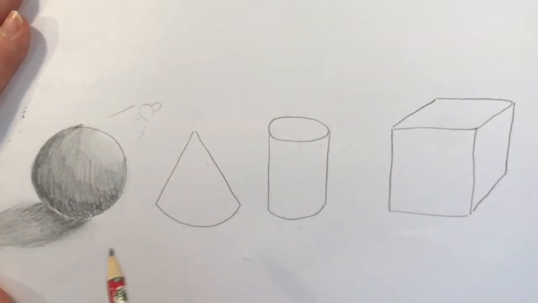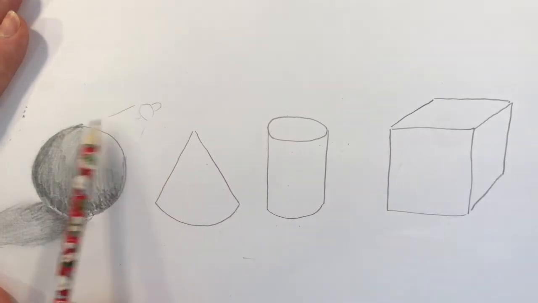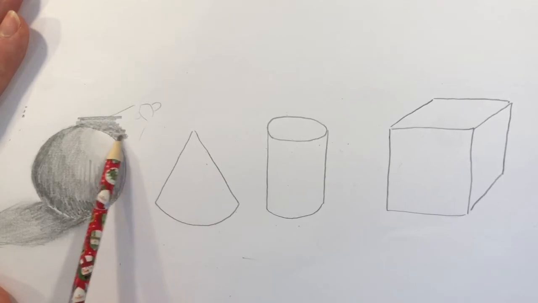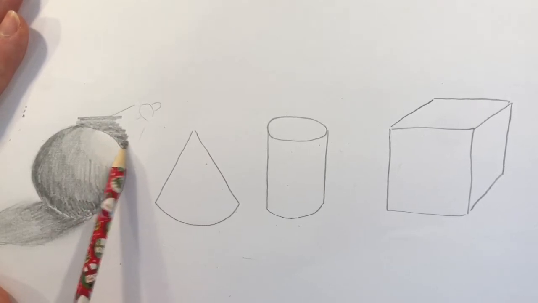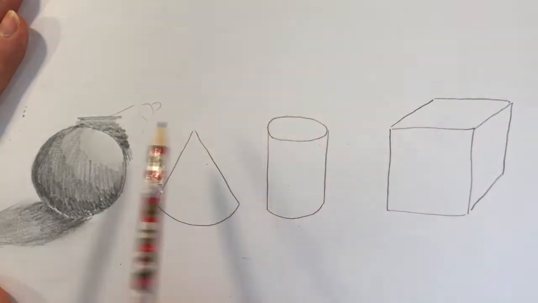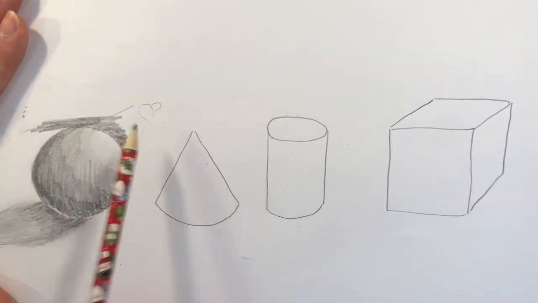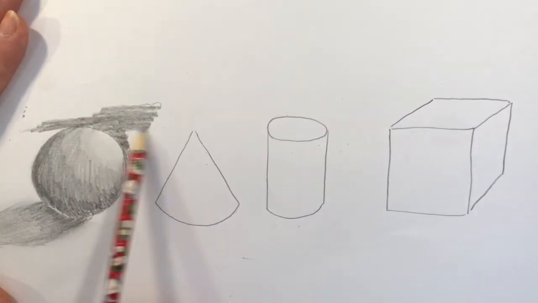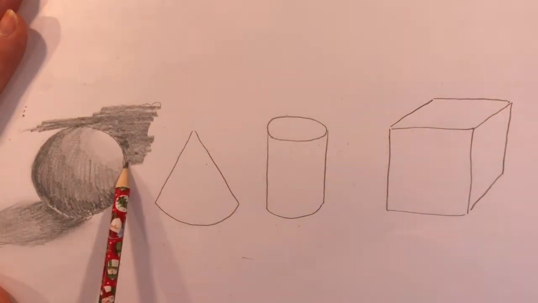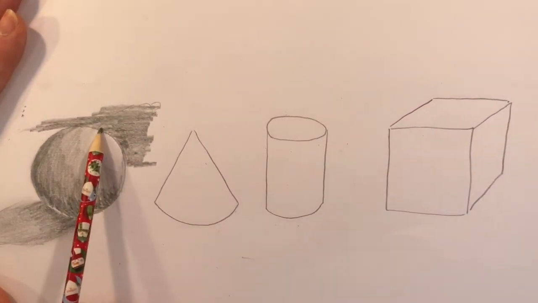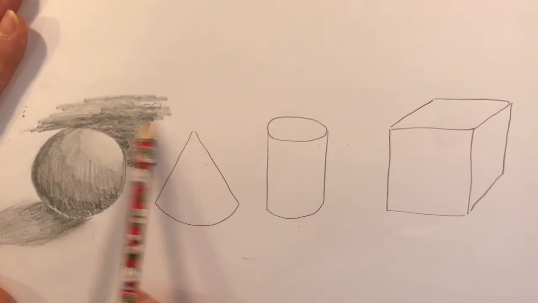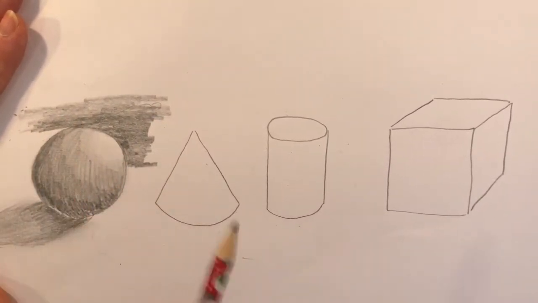And then one trick that artists use is if you put in the background of an object, that can define the outline. Because really, if you're looking at a sphere, you're not going to see an outline like it has an actual circle. You're just going to see the values. So by adding in the background, you're also adding in that upper edge.